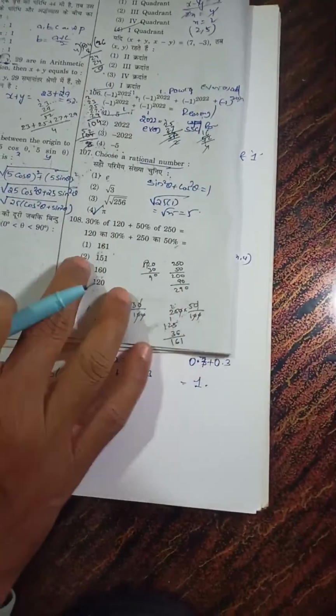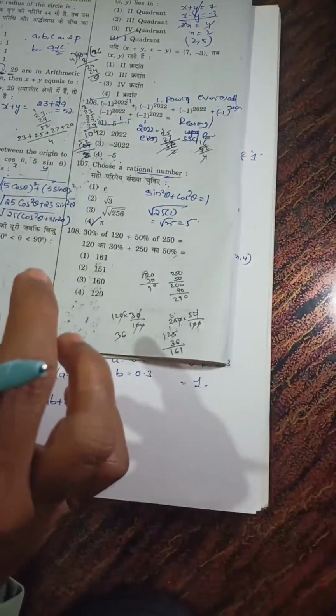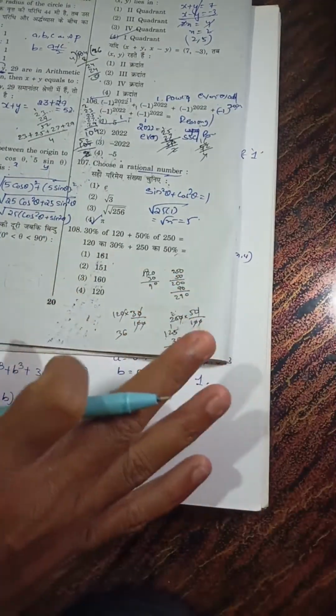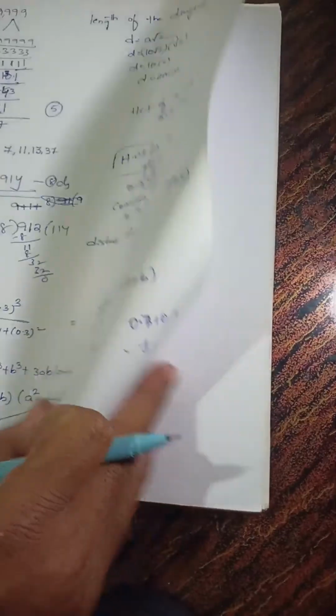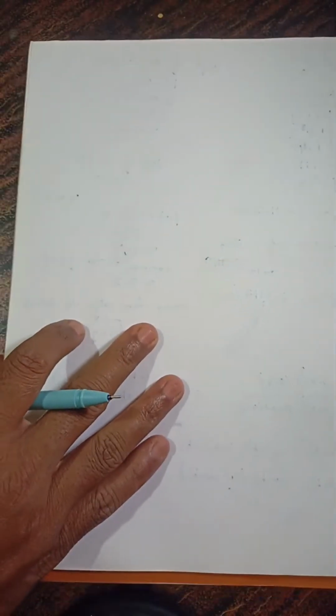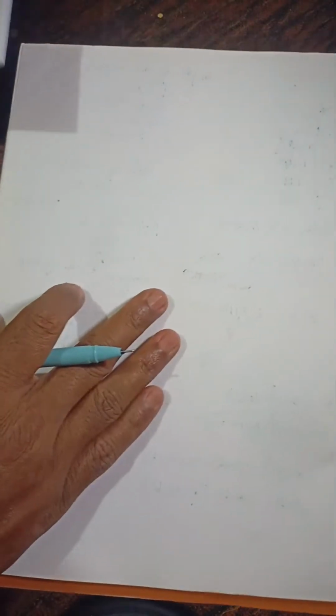Now see question number 108. 30 percentage of 120 and 50 percentage of 250. This is a percentage problem which is very easy. Don't think that mathematics is very tough. If you concentrate on the basics of the formula, you are going to get all the solutions very easily. Now see what is given in the question: 30 percentage of 120 plus 50 percentage of 250.